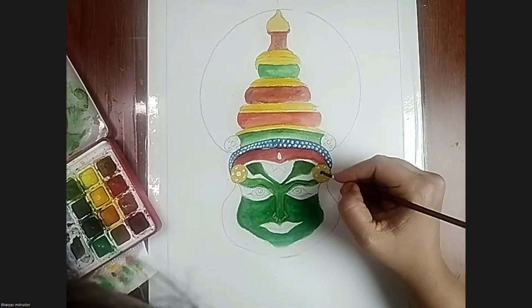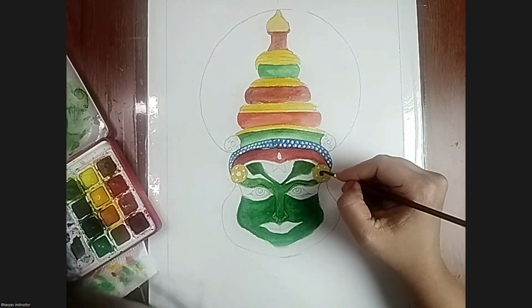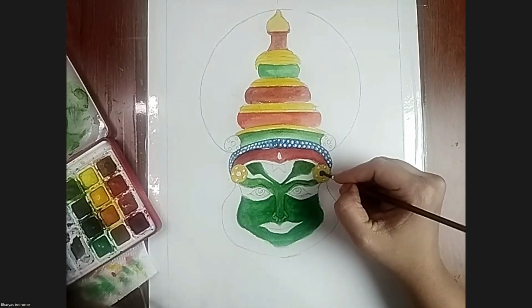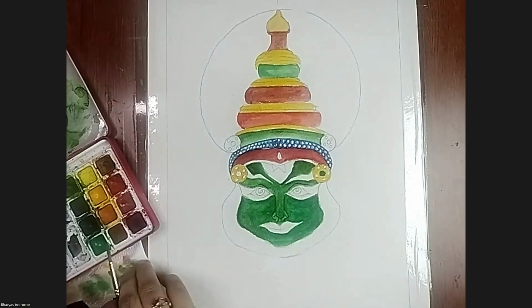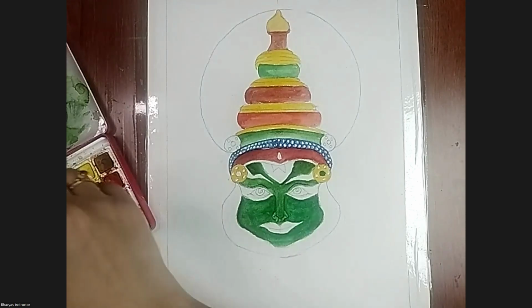Inside the circle, I am using dark green, because for yellow it will give nice contrast.